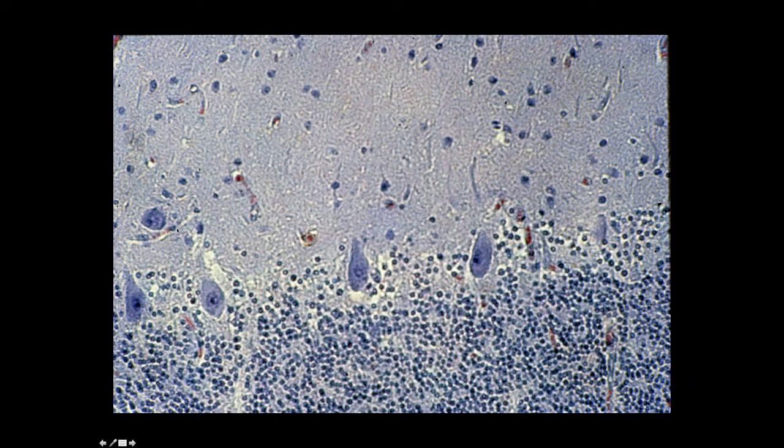Here is just a higher power view of the Purkinje cells shown like this, so a little bit of the granular layer on the bottom and the molecular layer on the top. In some of the Purkinje cells, you can actually see the nuclei and the nucleoli. And you can get some ideas of profiles of small blood vessels in various positions on this slide.